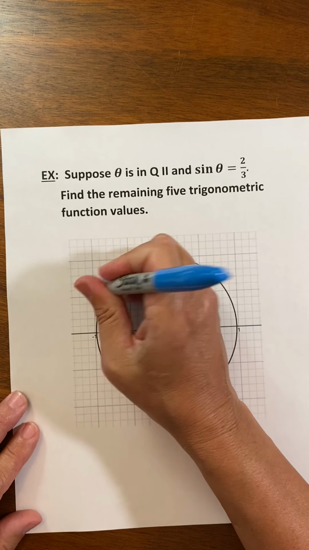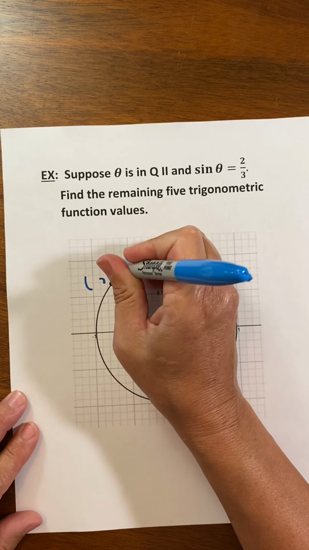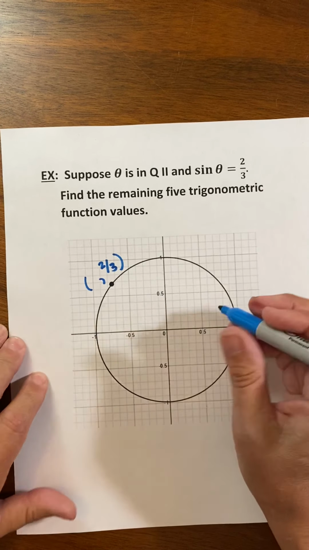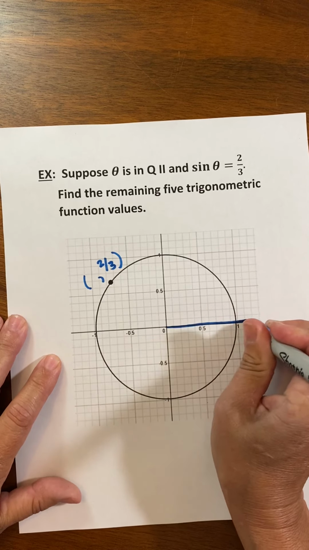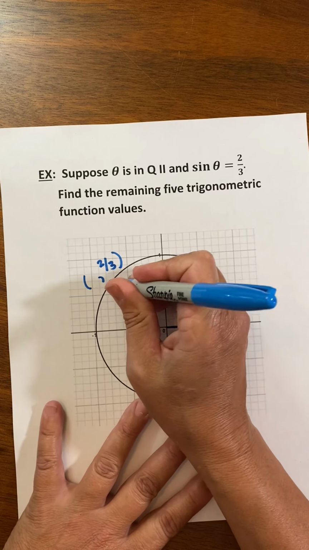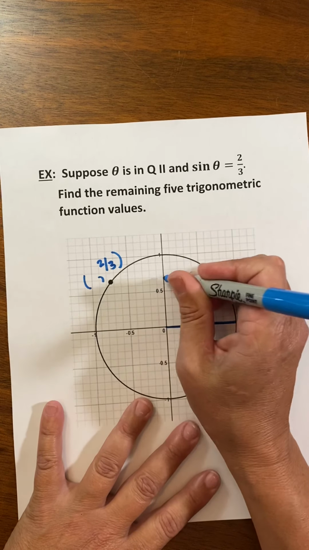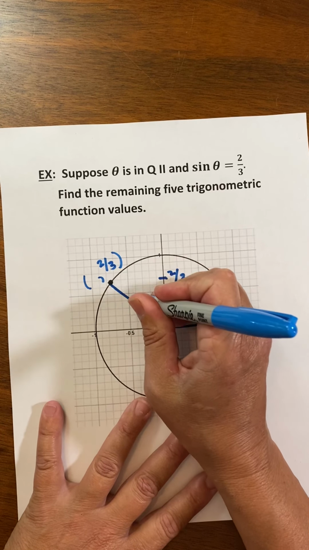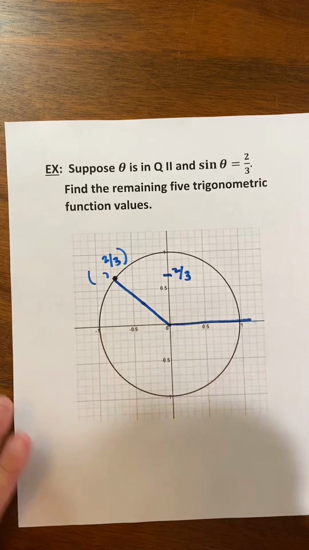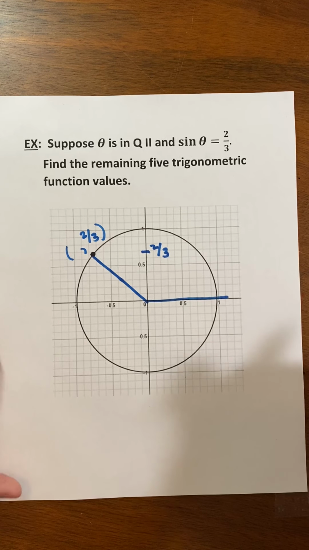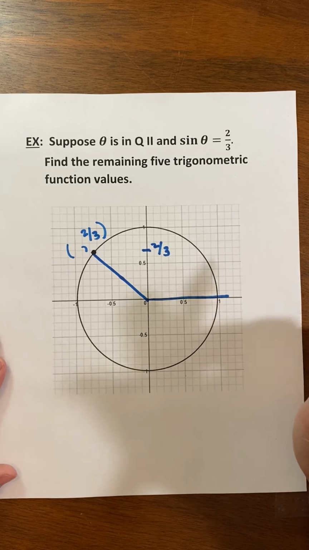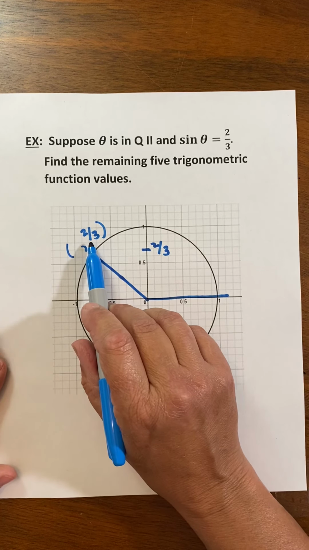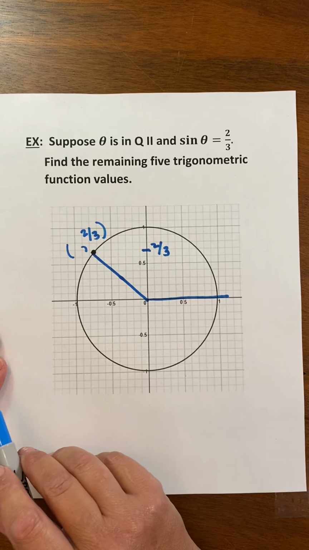So what we do know, if the sine, it's in quadrant 2, the y coordinate, so if it's in quadrant 2, it lands, here's my unit circle. This right here is 2/3, which is 0.666. So this is what my angle looks like. Now notice it doesn't ask for the angle. I don't want the angle. I just want to know the 6 trig functions. I know the y coordinate of that point is 2/3 because I know the sine of the angle is 2/3.